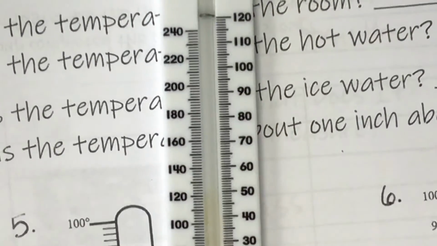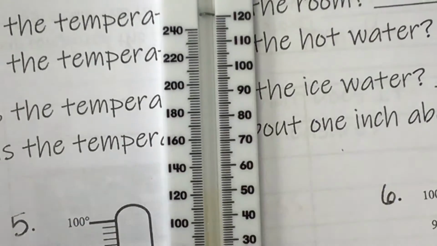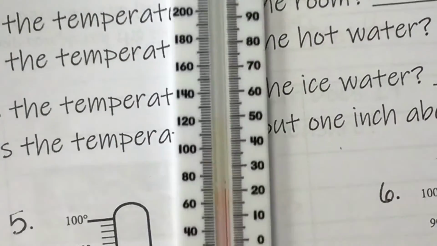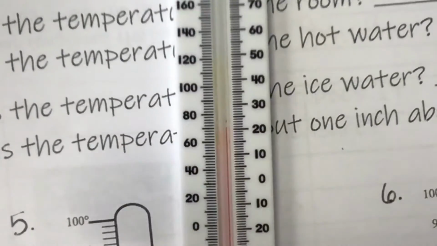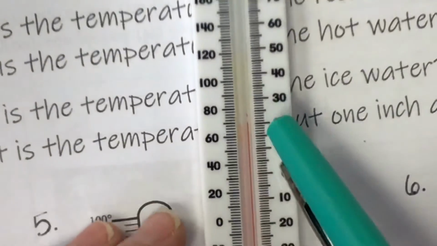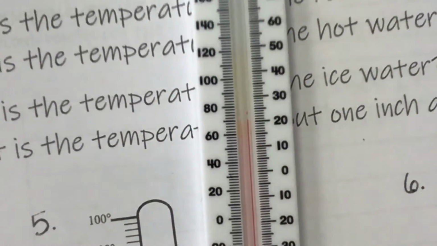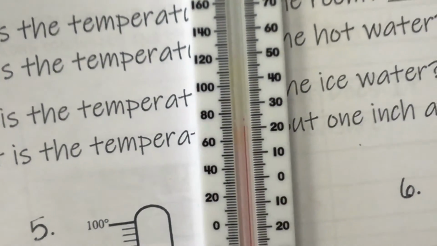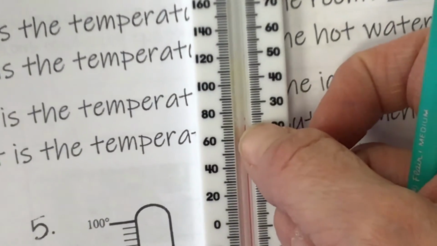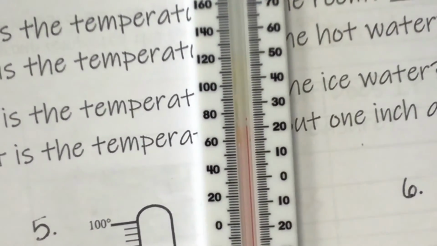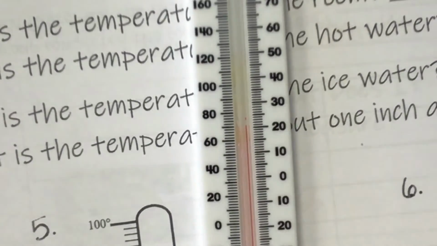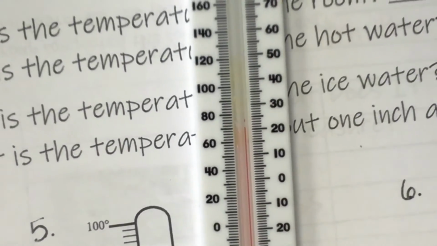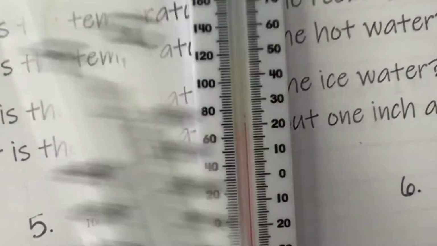So you have to be very careful every time you measure and make sure you know what the scale is. Okay? Now, let's look at this one. I don't know how well we can see it. But what does it look like is the temperature of the room here? Remember, we're using the scale on the right. What does that look like? You can see that little red line right there. So that's something we need to talk about. Should we measure to the top of that red broken line or to where it breaks off?